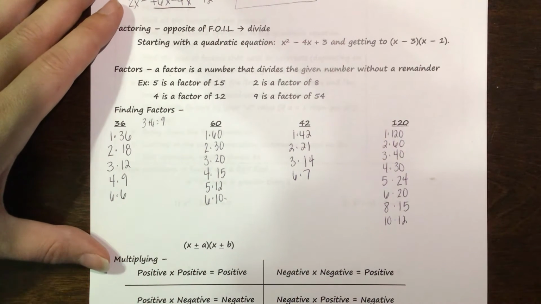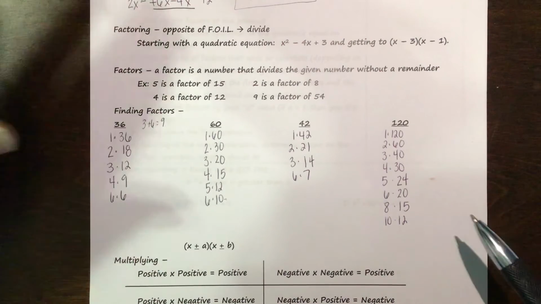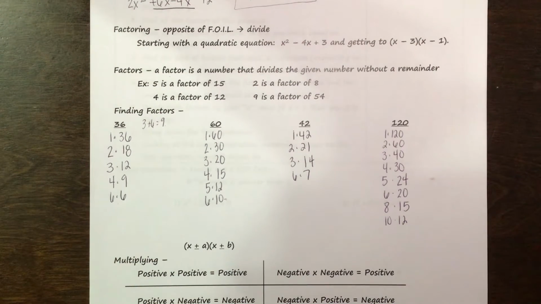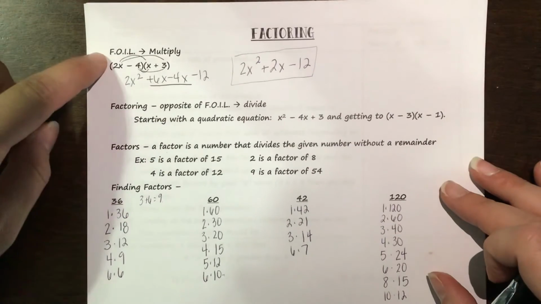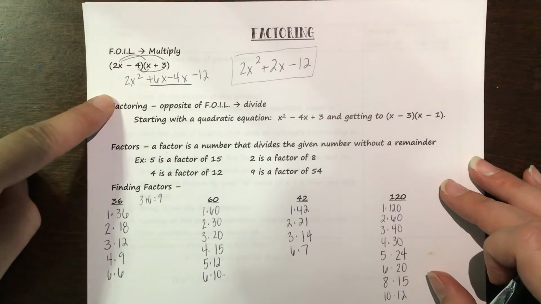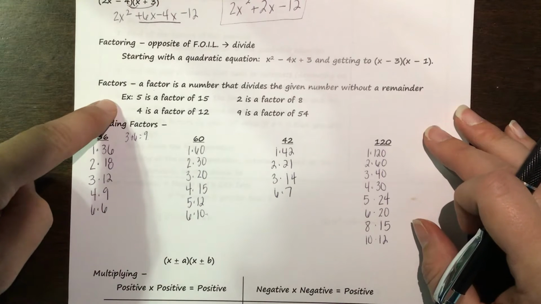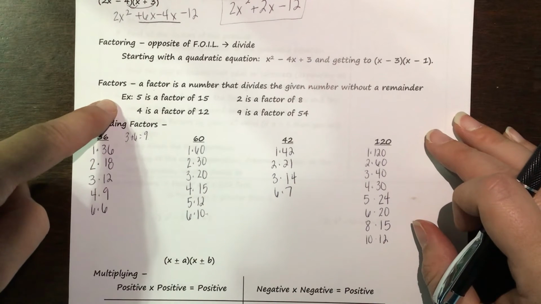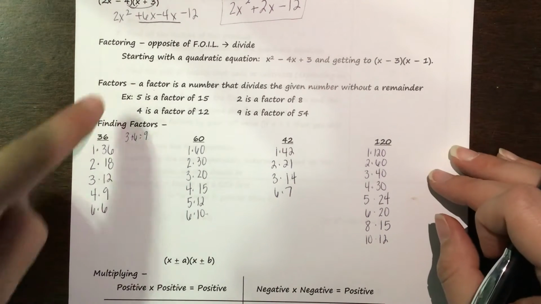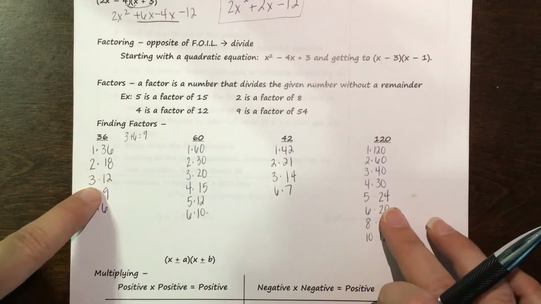All right, so hopefully you got all your factors. With this, you're going to need to know your factors of different numbers. We just talked about FOIL being multiplying, so now factoring is going to be dividing. Factors are numbers that divide evenly into the number that you want without a remainder. Here, this is how we list our factors.